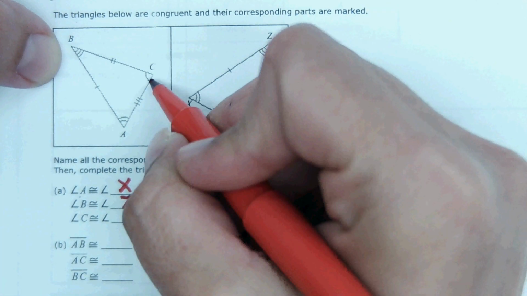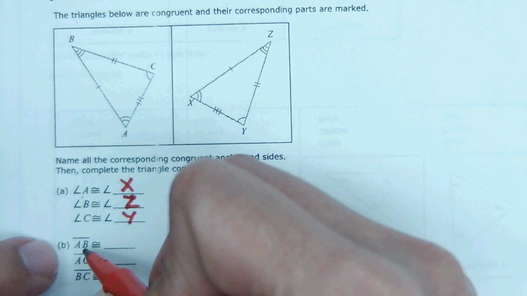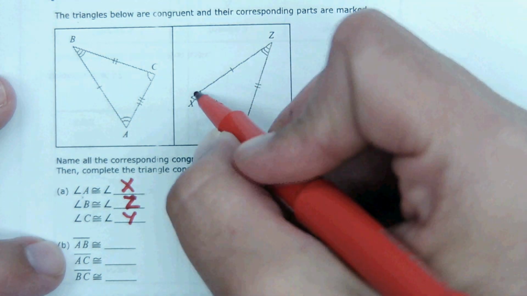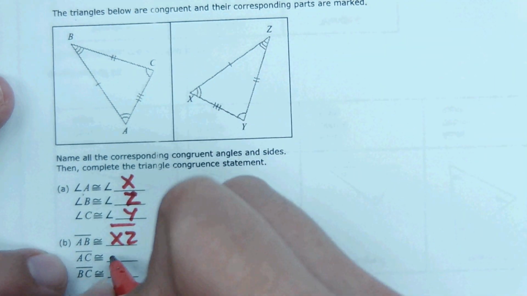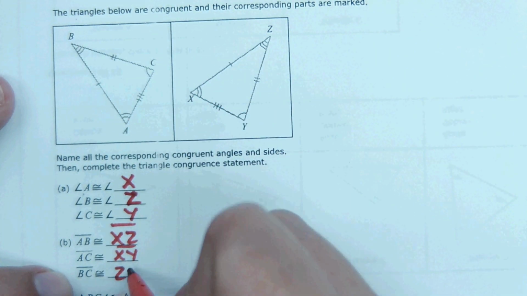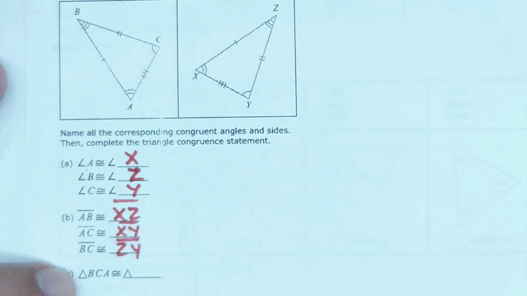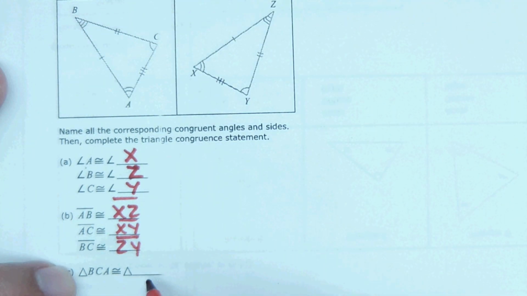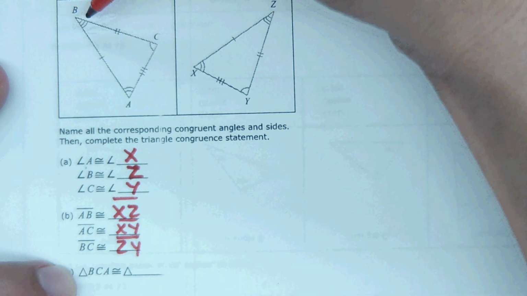Well, there's 2 lines right here for angle A, so angle X on the other one would be its match. It's that simple. Angle B has the 3 lines, so the match over here would be Z with the 3 lines. And then C has one arc, so Y over here would be its match. Then for the segments, the same thing. Segment AB with one mark equals XZ over here. AC with 3 marks equals XY with 3 marks. And then BC with 2 marks equals ZY with 2 marks.